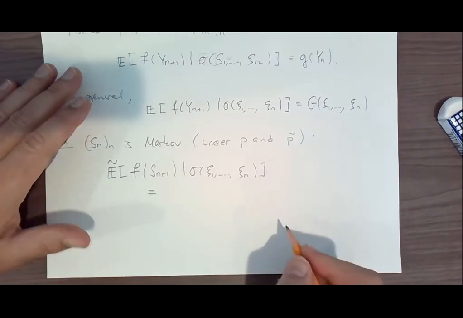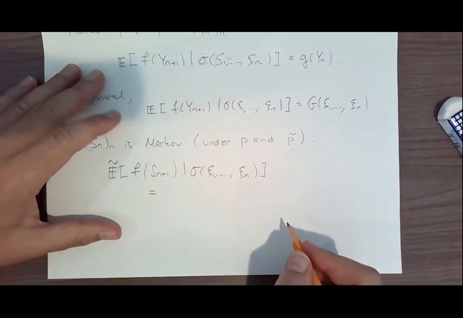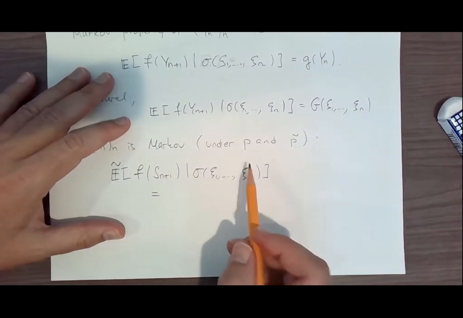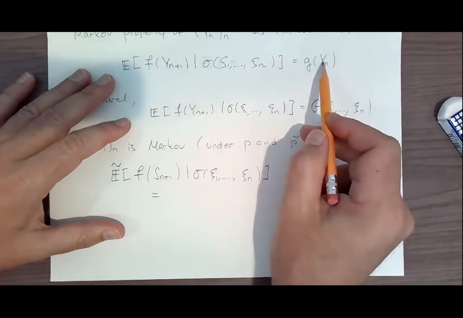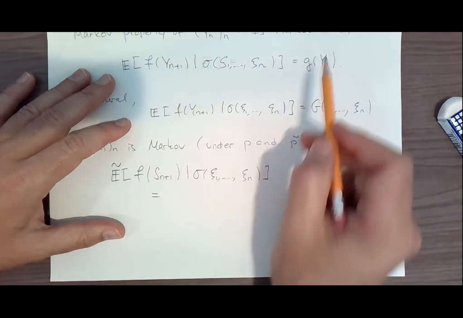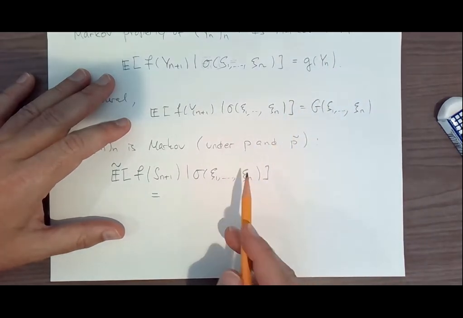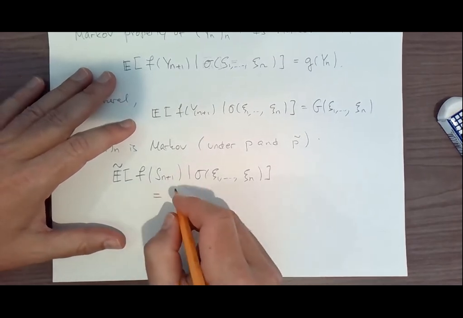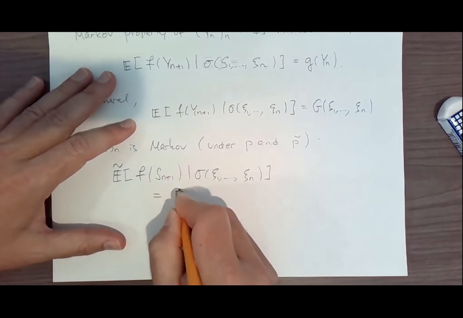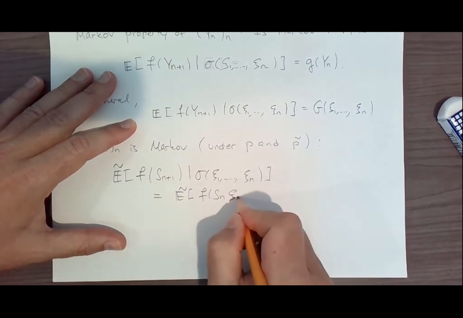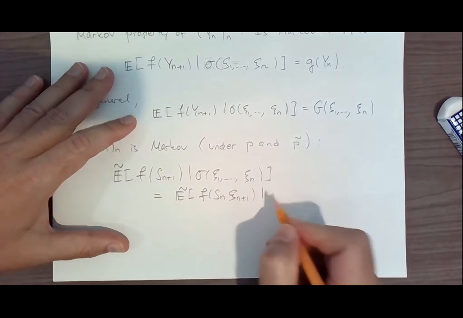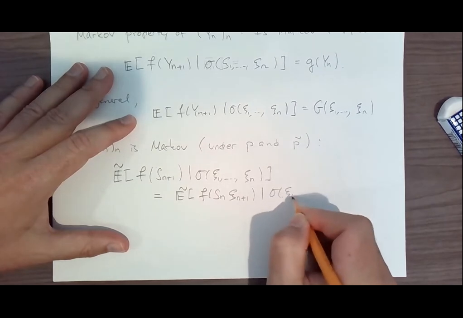We go through the motions again, that's what we had before. We need to prove that this is only a function of the current stock price. I don't have to keep track of all the coin flips. So I'll write this as an expectation of f of Sn and then psi n plus 1, given the previous coin flips.